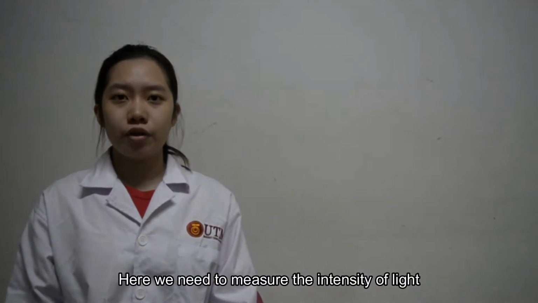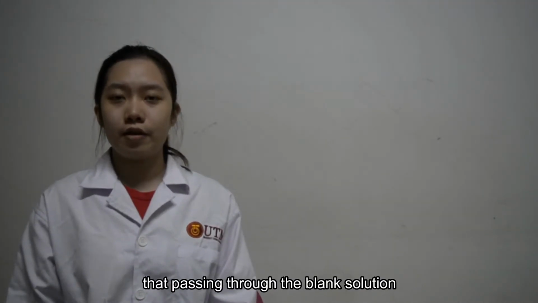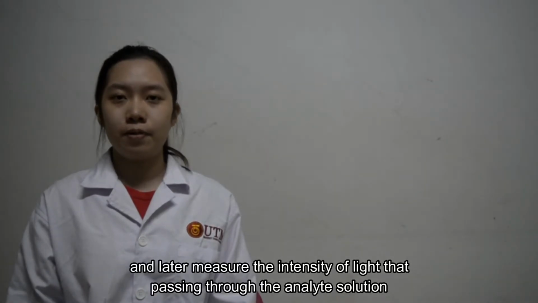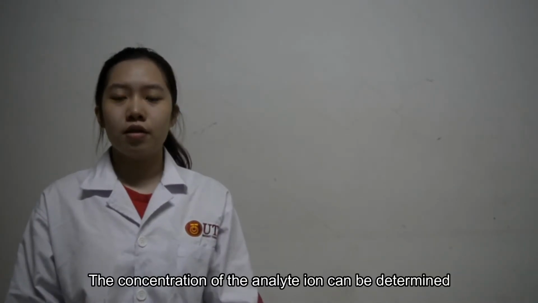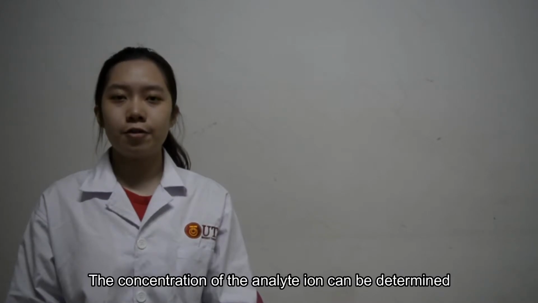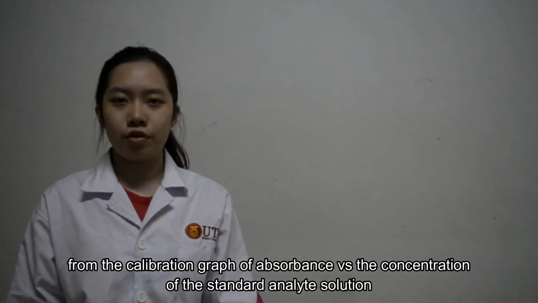Here we need to measure the intensity of light passing through the blank solution and later measure the intensity of light passing through the analyte solution. Then calculate the absorbance. The concentrations of the analyte ions can be determined from the calibration graph of absorbance versus the concentrations of the standard analyte solutions.